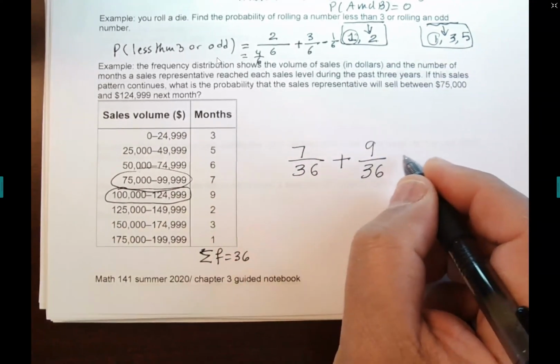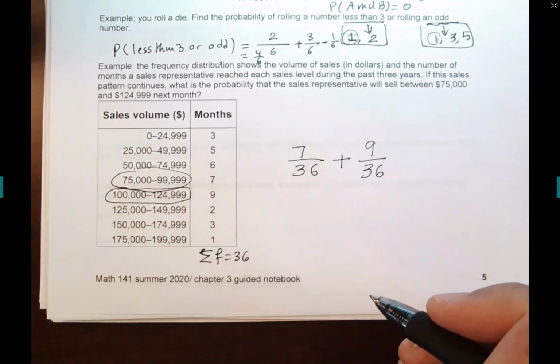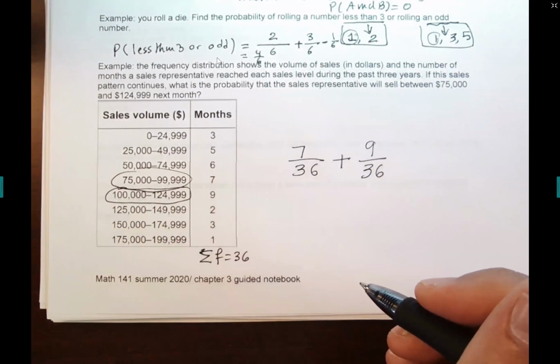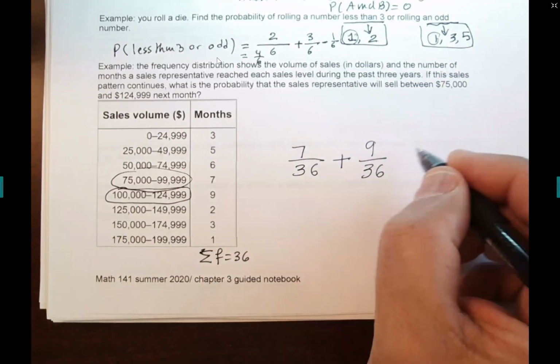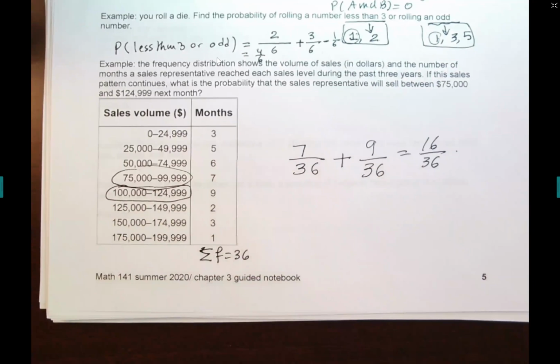Now minus, well, there is no overlap here. So these are mutually exclusive. Because you can see from 75,000 to 99,999, it doesn't overlap with 100,000 to 124,999. So that's the answer, 16/36. That will be your answer.